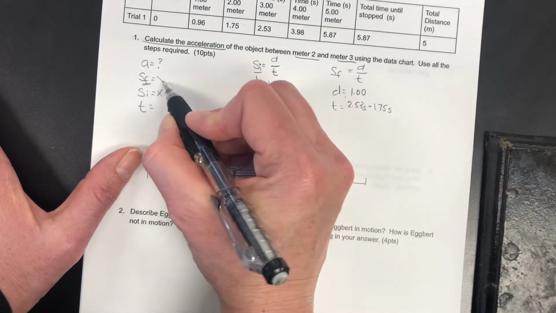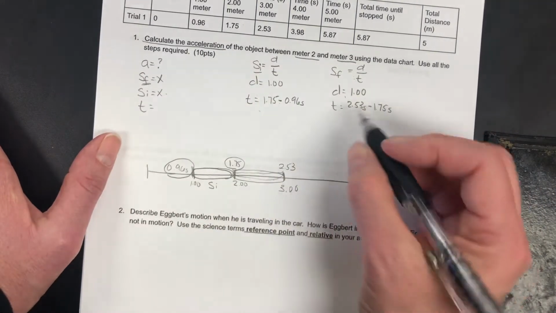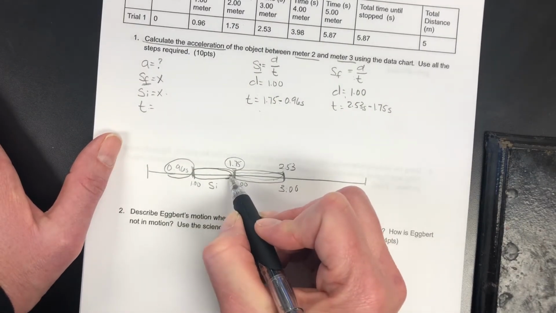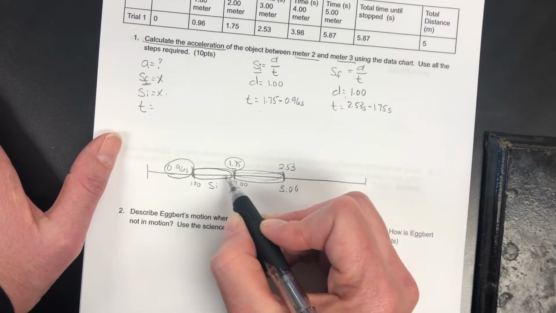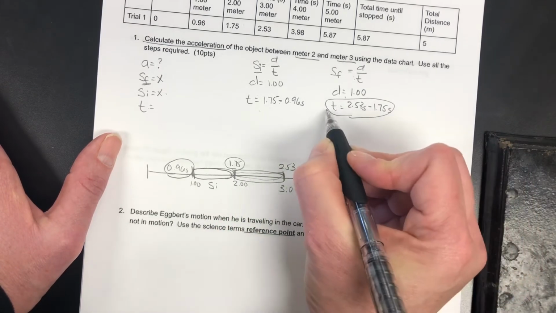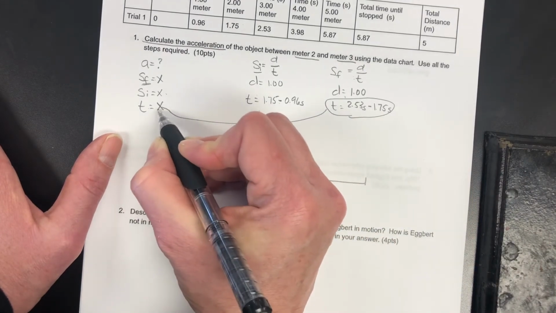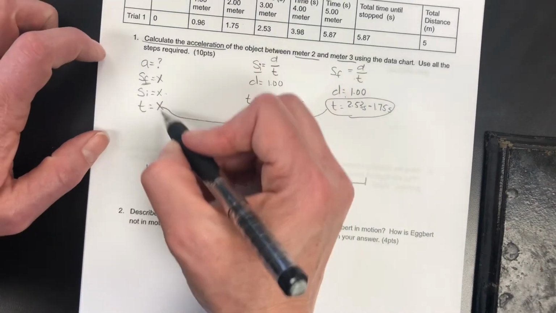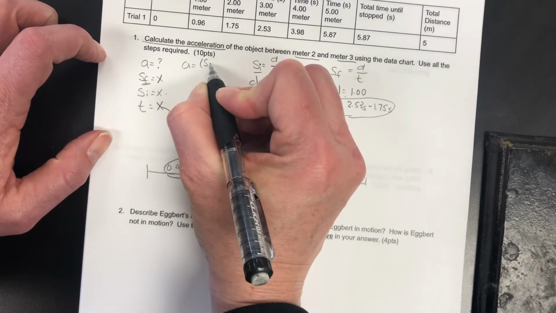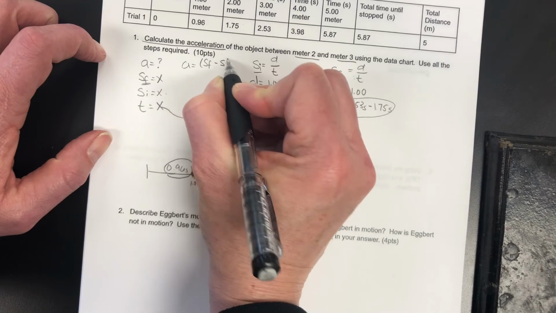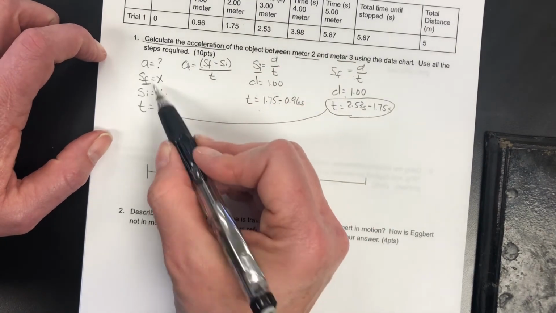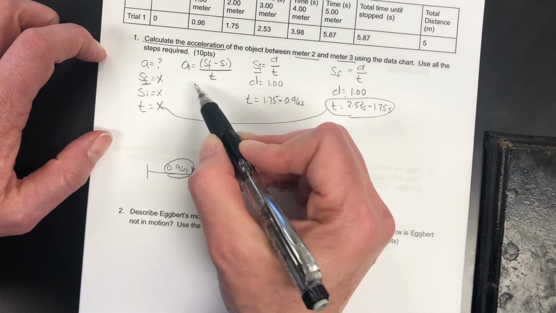You can put your speed final into this. And then our time for this, okay, we want the acceleration from meter 2 to meter 3. So that time that speed changed, that's going to be this time. So whatever you calculate for that, you're going to put that for the variable here. Once you have all those variables, then you're going to plunk that into your equation, speed final minus speed initial divided by time. That's what your acceleration is going to equal. So you're going to take those variables, plug it into this formula, solve it.